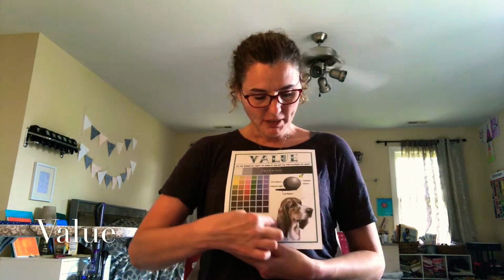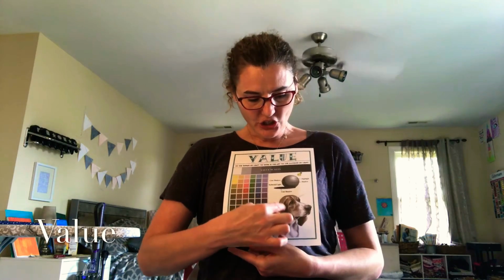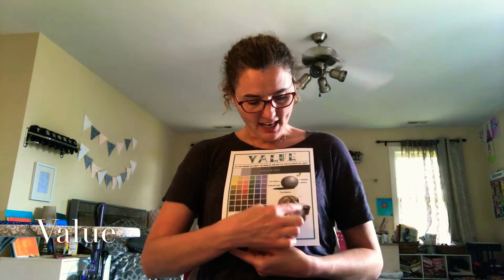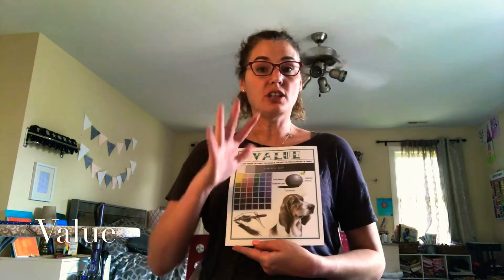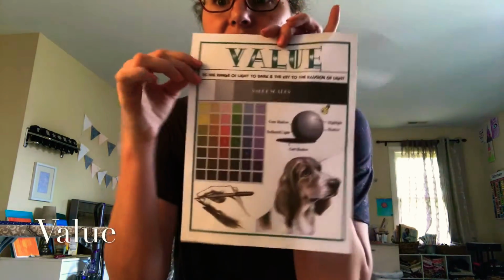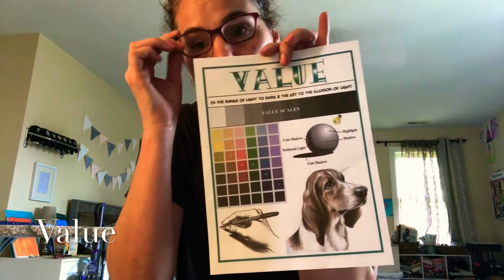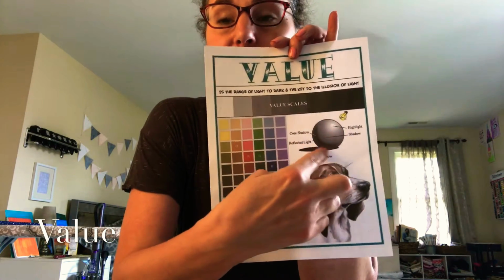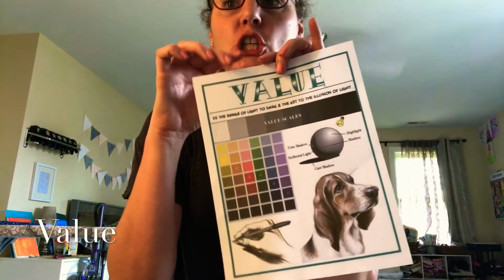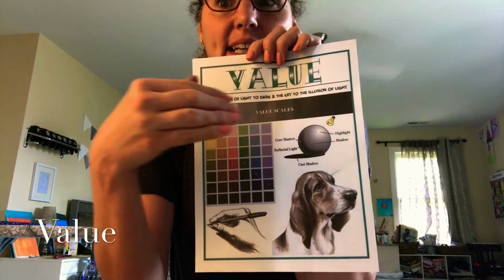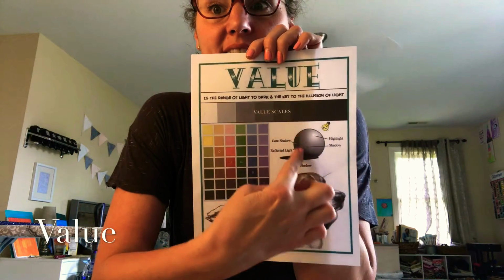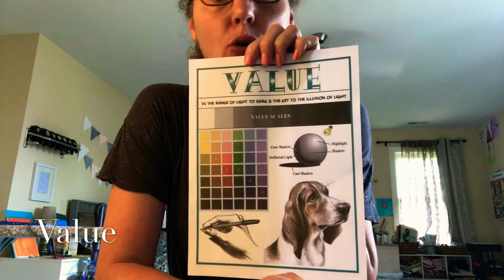Now, this poster also shows us a picture of a dog right here. You see the shadows in his ears and the highlight on his eyes and nose. Using value ranges of color to show light and dark areas is what makes it look three-dimensional. Now this right here, we know that this is just a circle. But using value, light and dark, white to black, we can make it look like a sphere or a ball.